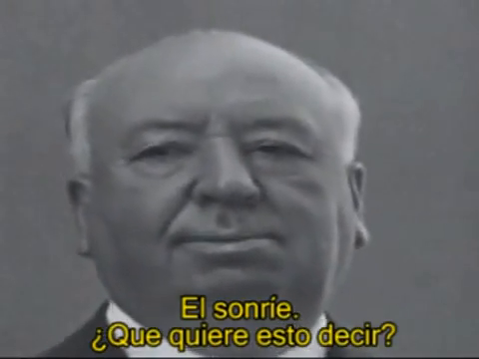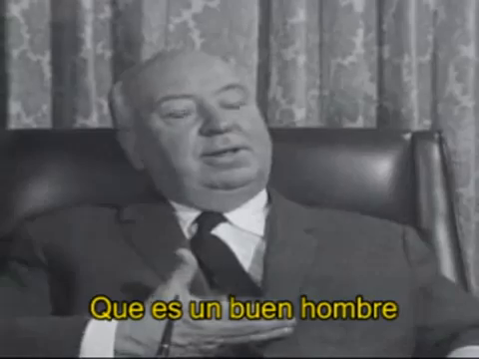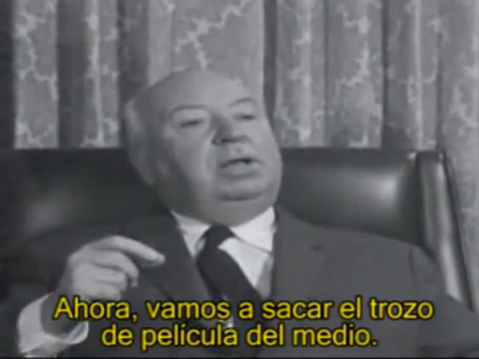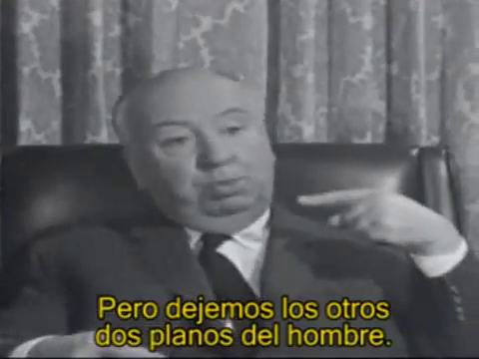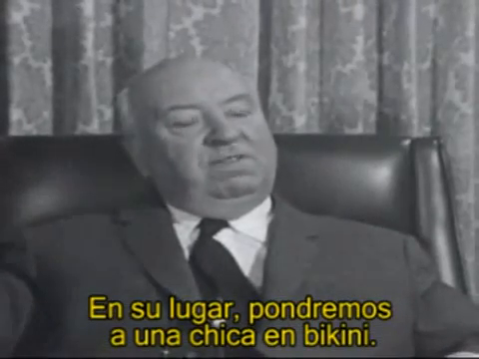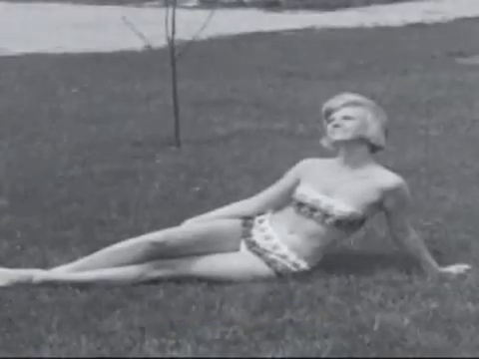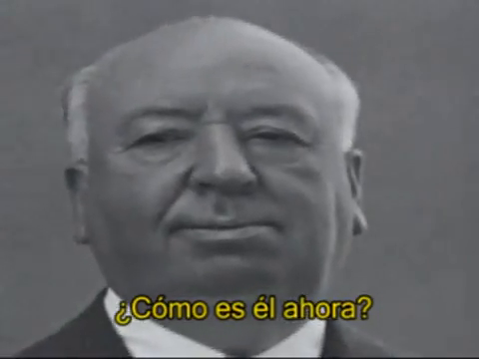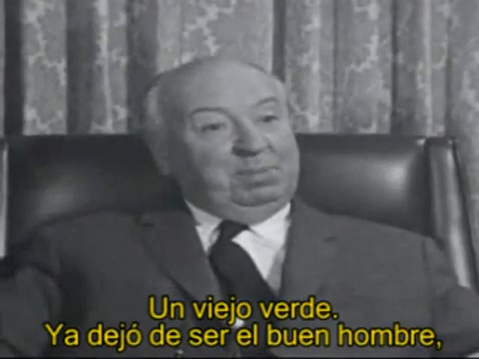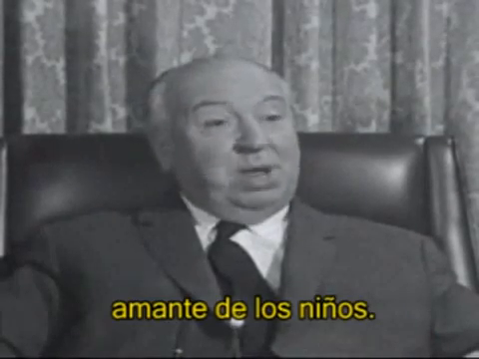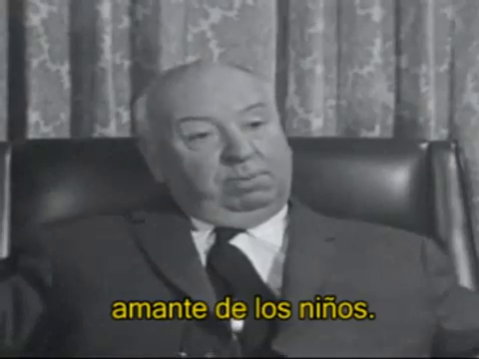Now what is he as a character? He's a kindly man. He's sympathetic. Now, let's take the middle piece of film away, the woman with the child, but leave his two pieces of film as they were. Now we'll put in a piece of film of a girl in a bikini. He looks, girl in a bikini, he smiles. What is he now? The dirty old man. He's no longer the benign gentleman who loves babies. That's the difference. That's what film can do for you. Or you for it, as it were.